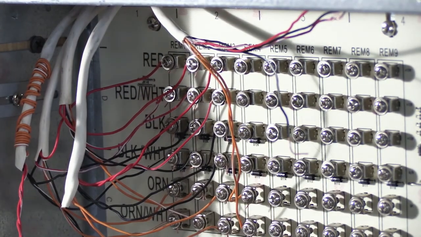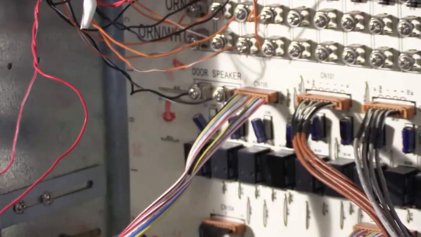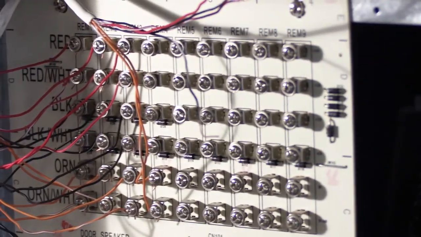Alright, so that's column number 3. So we'll go back and check our faceplate. And we've got 317. See, it only takes about a minute to do each one. It's not terrible. Back to our terminal board.